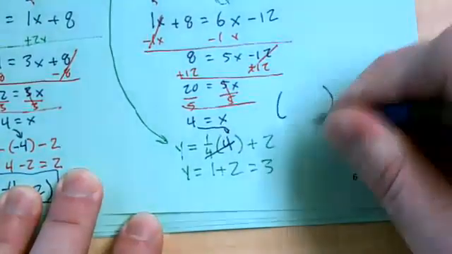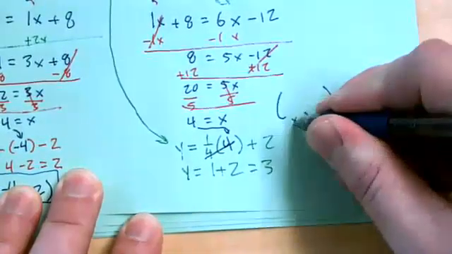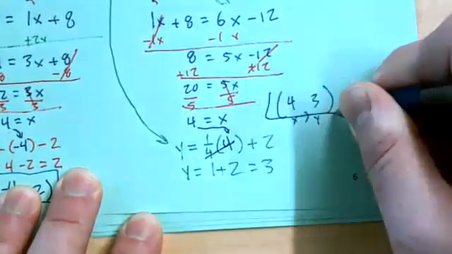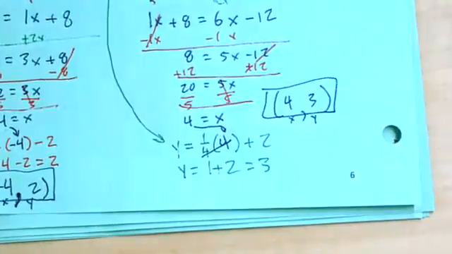And then we'll write down our final answer here. X was 4, Y was 3, 4 comma 3. We got it.